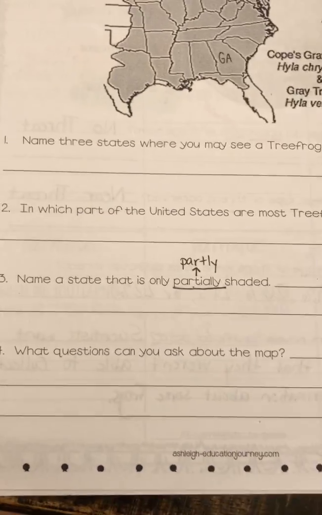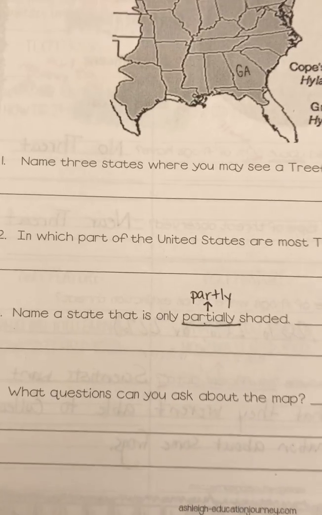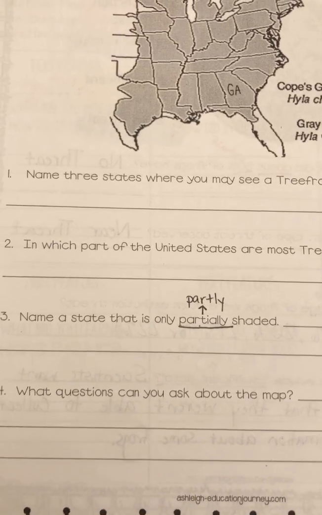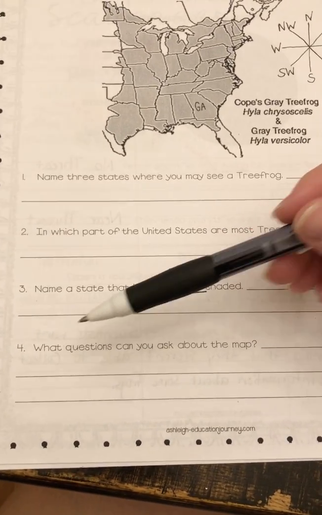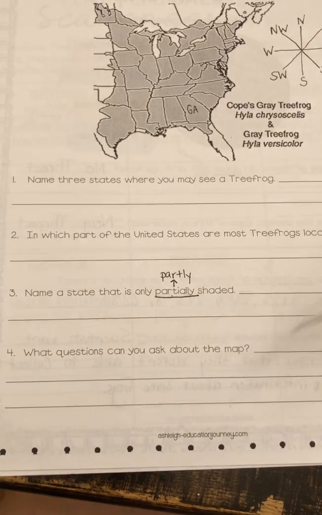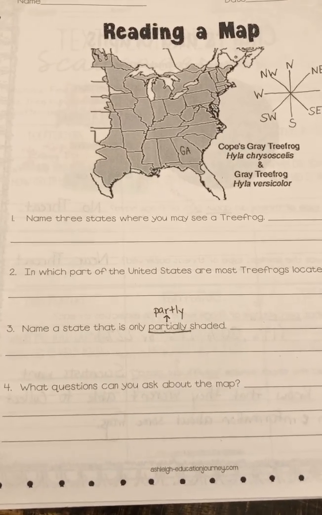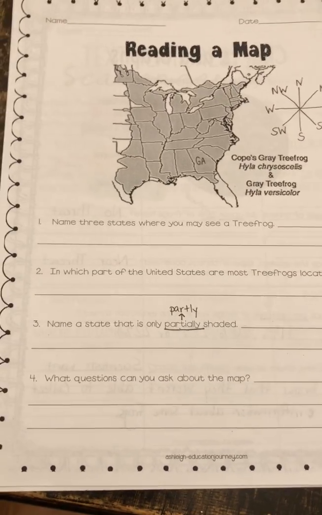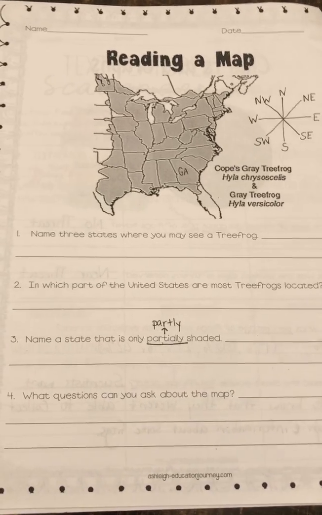So you're going to look and find a state where only part of that state is shaded, not the whole thing. Okay? And then number 4, what questions can you ask about the map? So you are going to come up with your own question, or more than one question if you'd like, about this map. So write these answers down and then look at the reading a map check video to check over it.